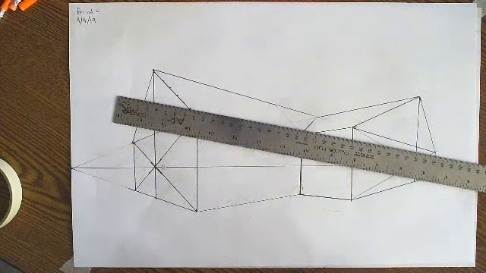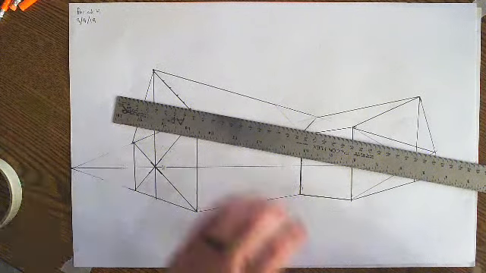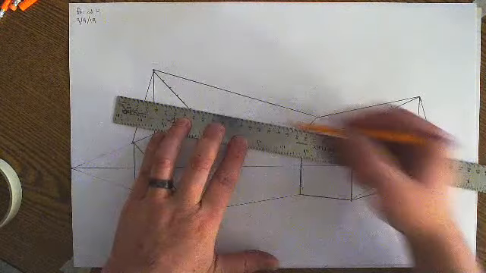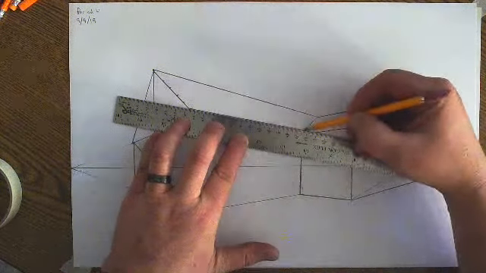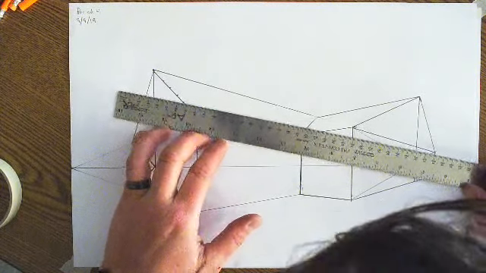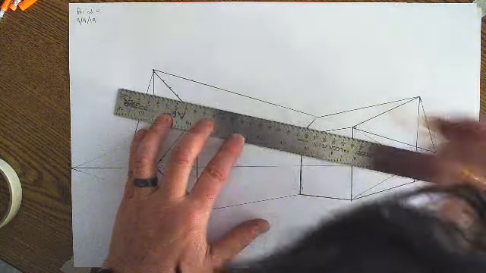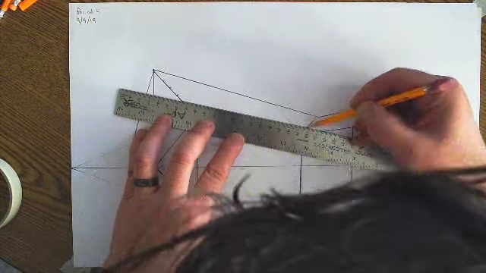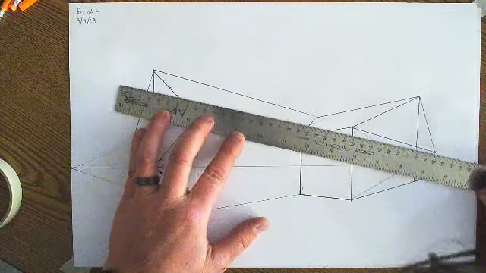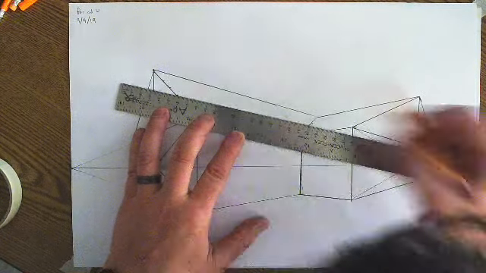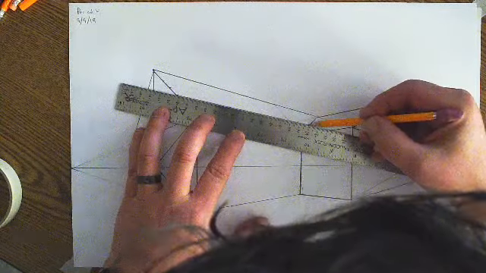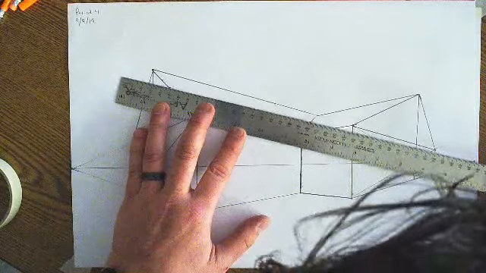And then, because it's the right-hand side of the structure, not the entire two buildings, but the right-hand side of the right-hand building, I'm going to go to the right-hand vanishing point. So, line up the point and the vanishing point and pull it down, and I'm going to go to where I divided my roof from the garage as my stopping point.